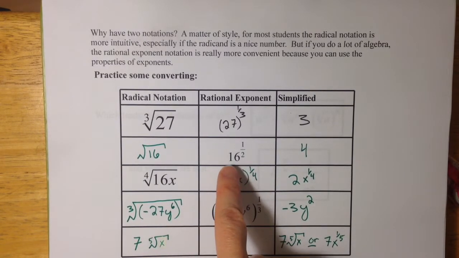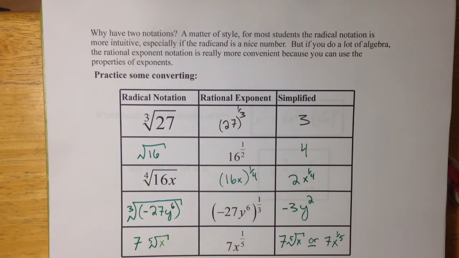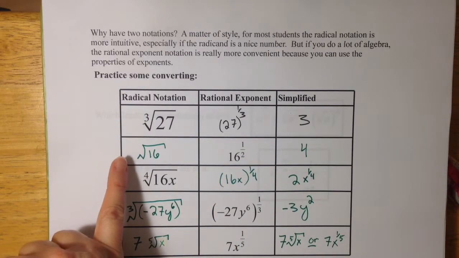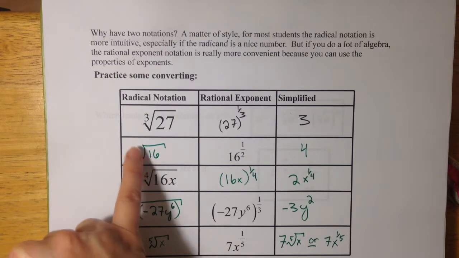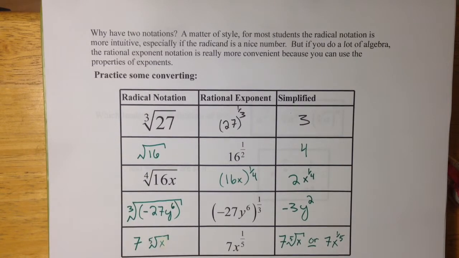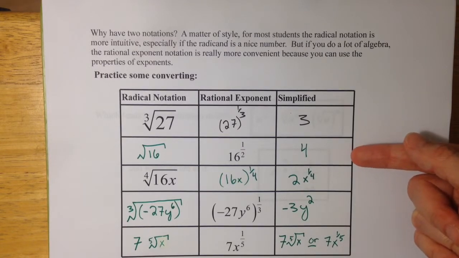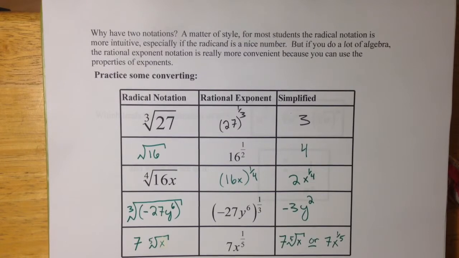So here I had 16 to the 1/2. In radical notation, that is the square root of 16. Remember, the denominator of the rational exponent becomes the type of radical that it is. Now, if I just look at the square root of 16, I remember that that's 4, since 4 times itself is 16.